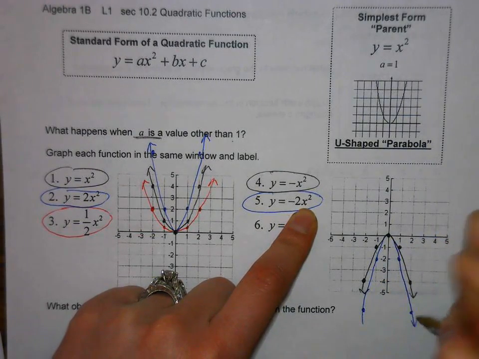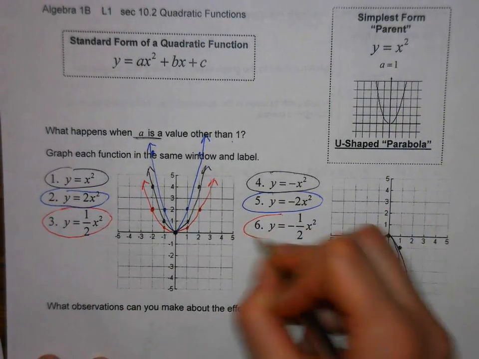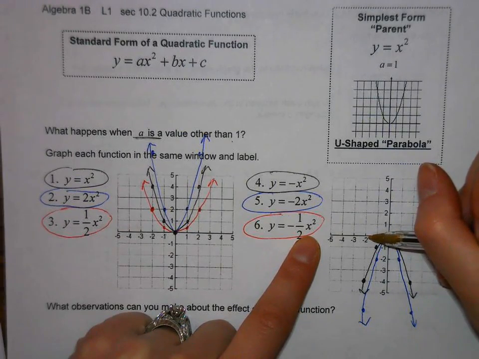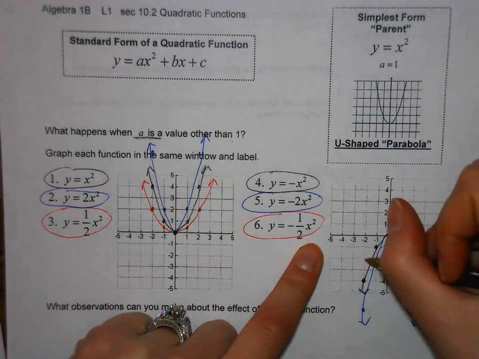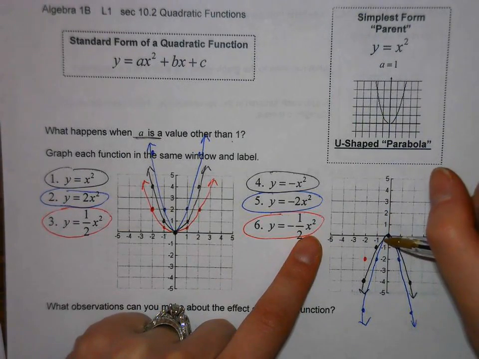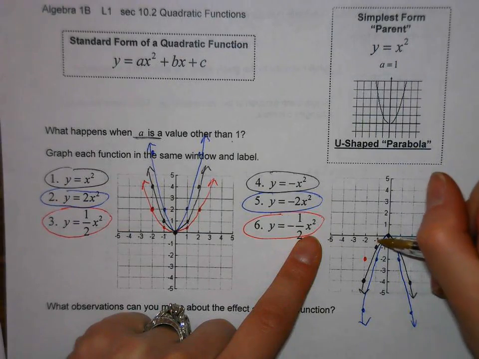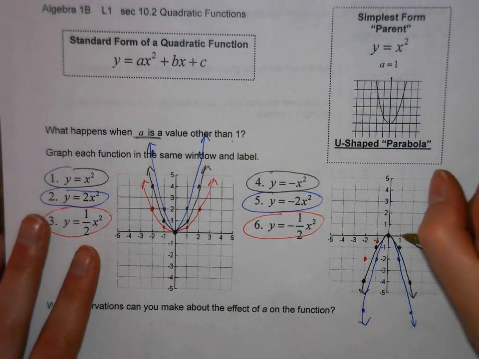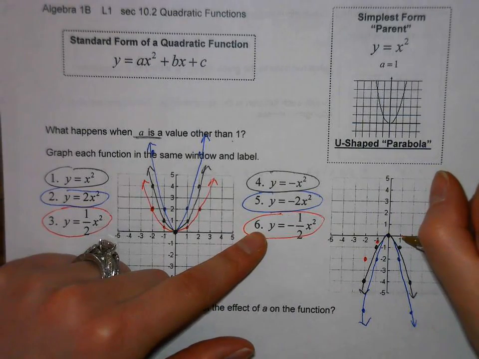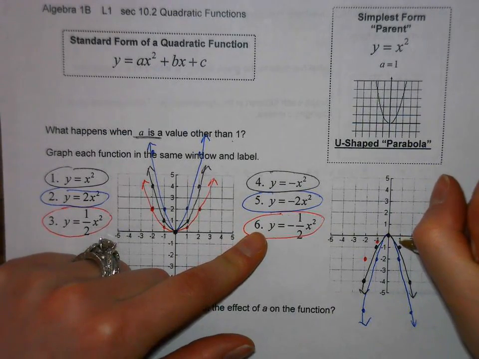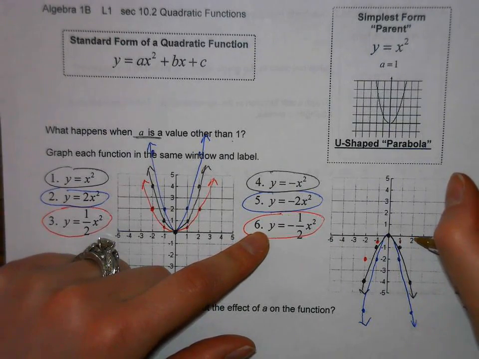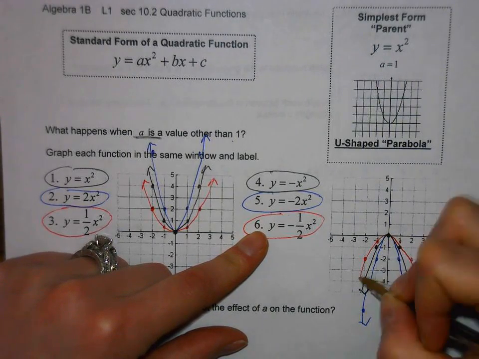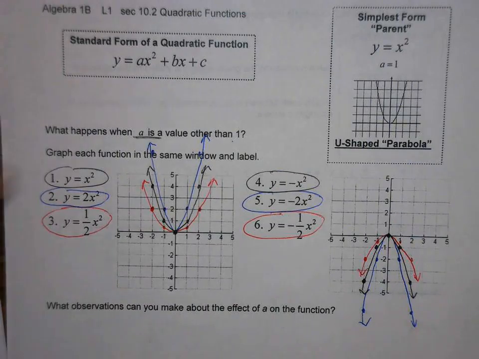And the last graph. Negative 2 squared is a positive 4, and then times a negative half is a negative 2. Negative 1 squared is positive 1, times a negative half is a negative half. 0 squared is 0, times a negative half is 0. 1 squared is 1, times a negative half is a negative half. 2 squared is 4, times a negative half, which is negative 2. So there are our parabolas.